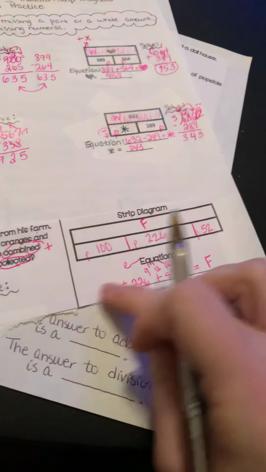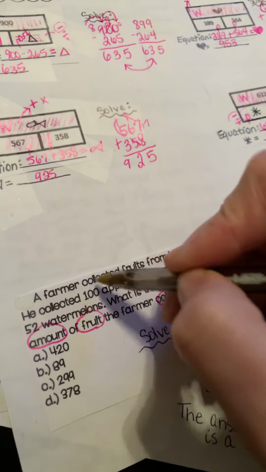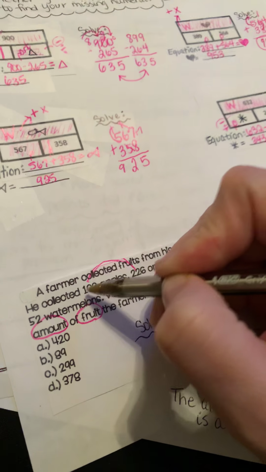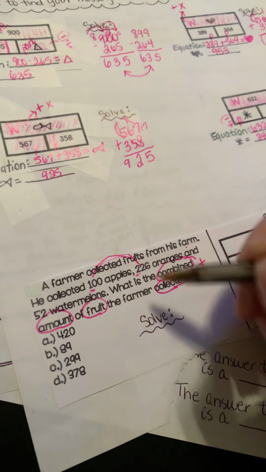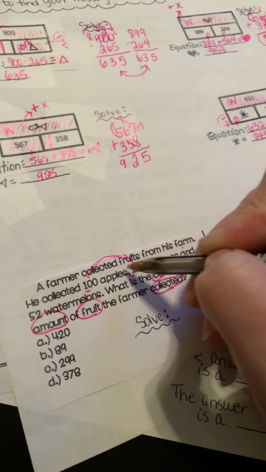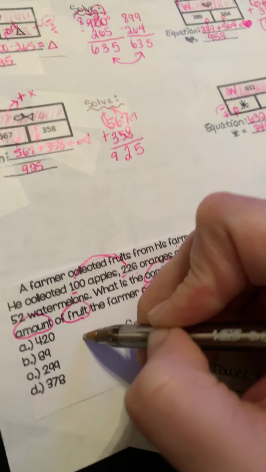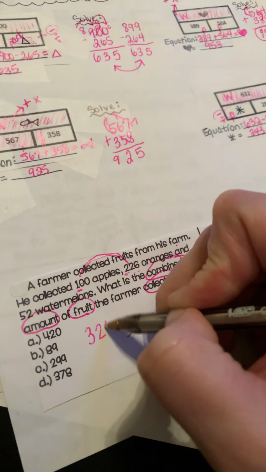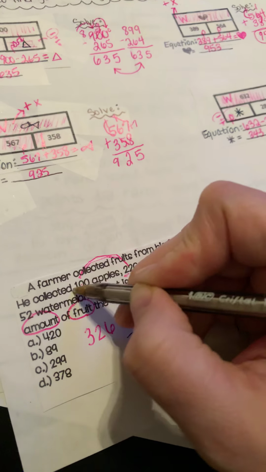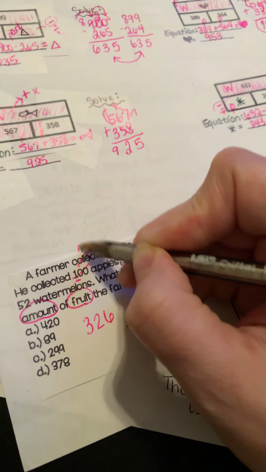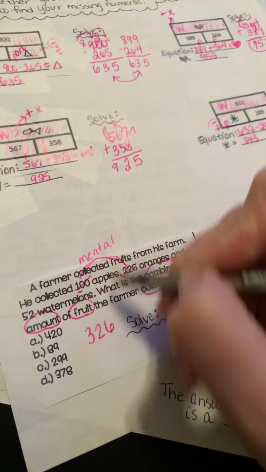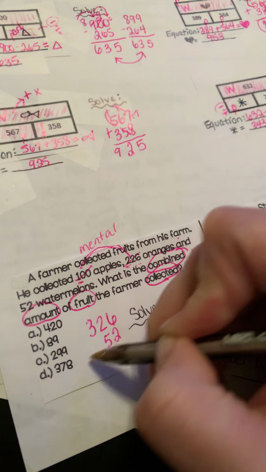Are we going to solve it horizontally? No. Now, I would ask them to do a little bit of mental math. If you add 100 to 200, what would you get? 300, right. So 226 plus 100 would be 326. So that took care of both of those with some mental math. Then I'm going to add 52.